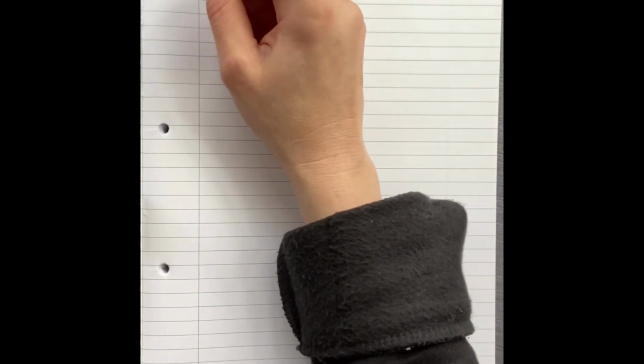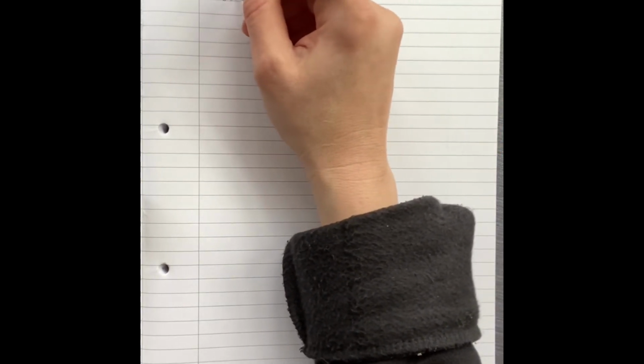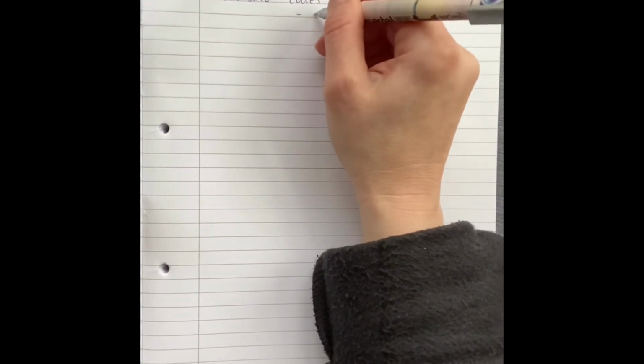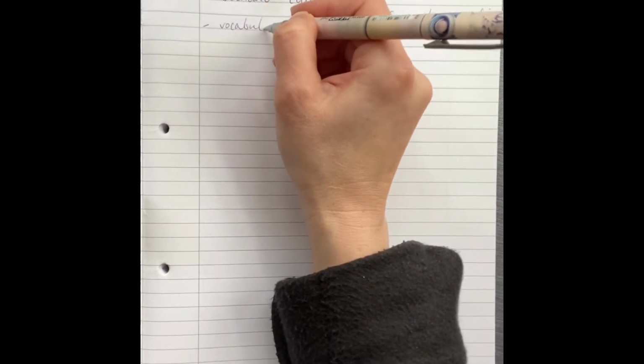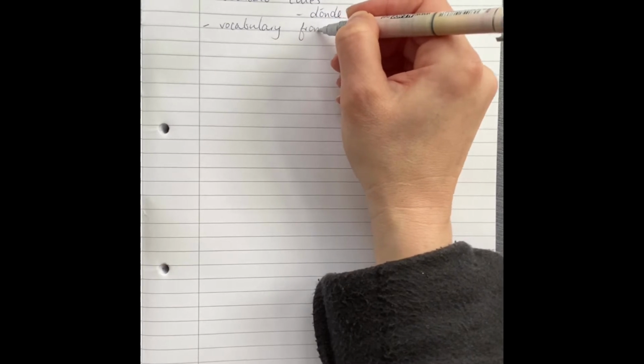In this video, the 40-word task is from the second spec paper. And the first part says, Tu amiga española Silvia te ha preguntado sobre dónde vives. So my big clue in the scenario there is the donde vives, which means where you live. So I'm going to be thinking about the vocabulary that comes from the unit town and region.